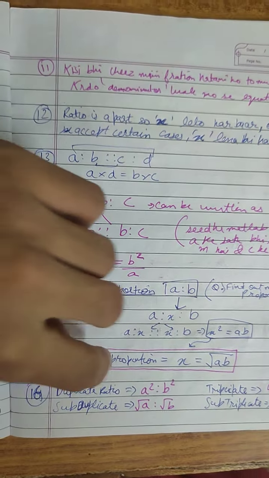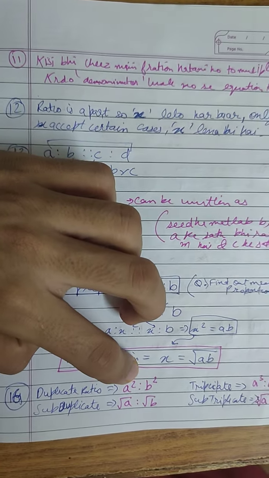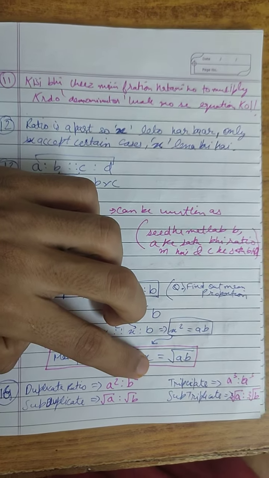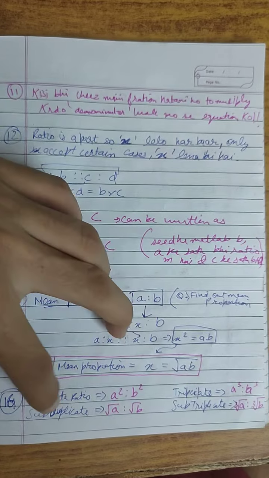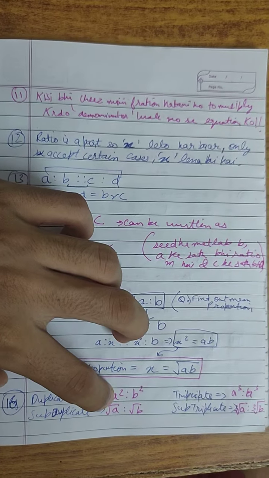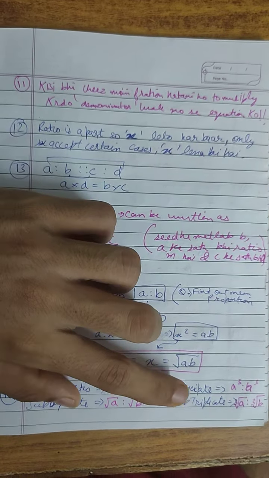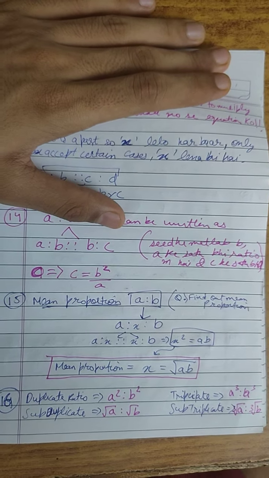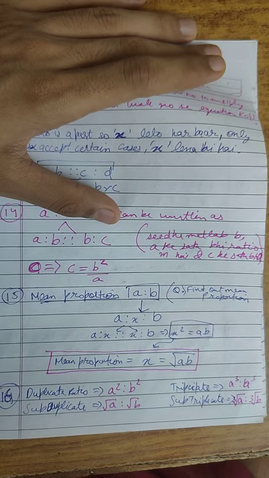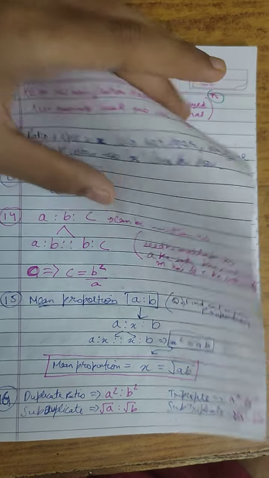So we have more information now. Duplicate ratio is a square ratio b square, triplicate is a cube ratio b cube, sub-duplicate is root a ratio root b, sub-triplicate is cube root a ratio cube root b.